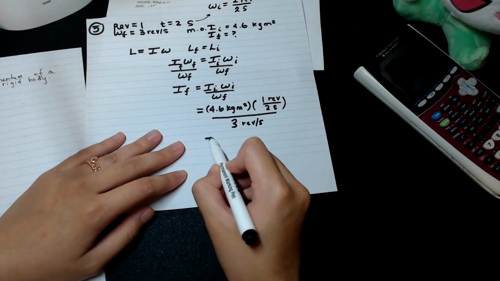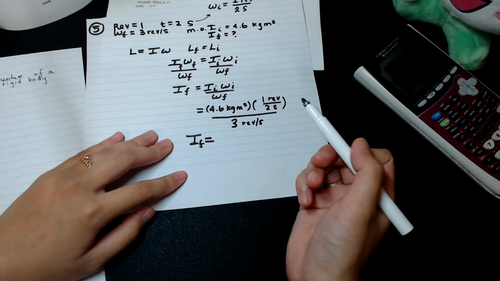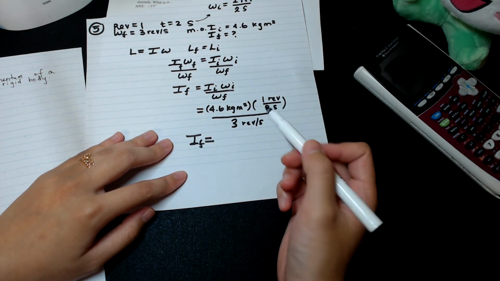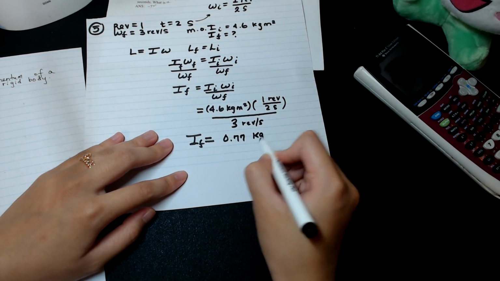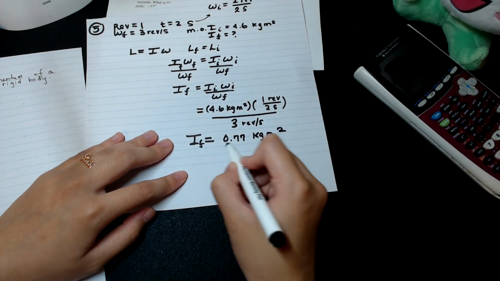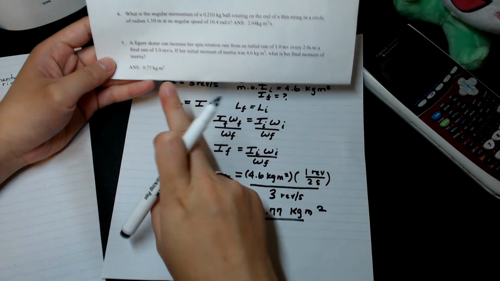And now we can do the math, and inertia final should equal 0.77 kilograms meters squared. And as you can see, that's our answer right here.